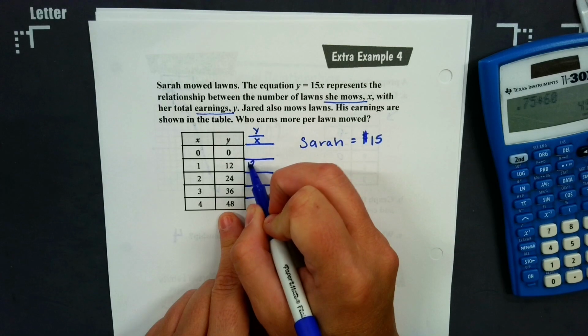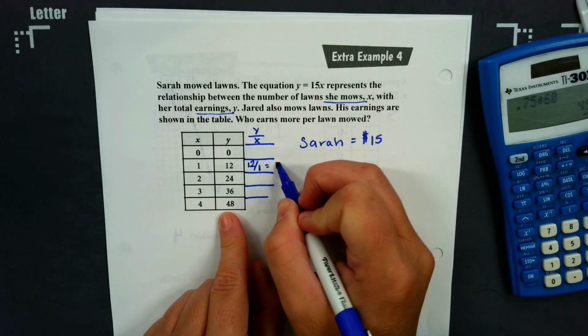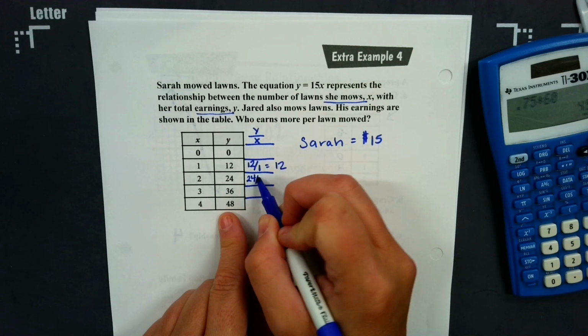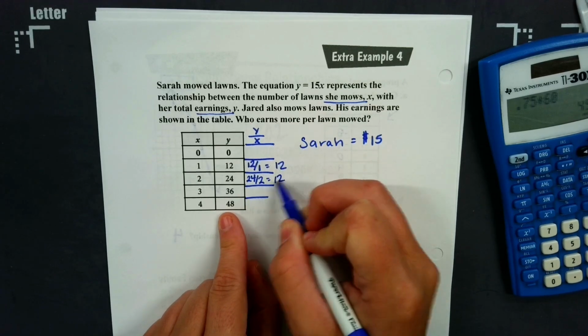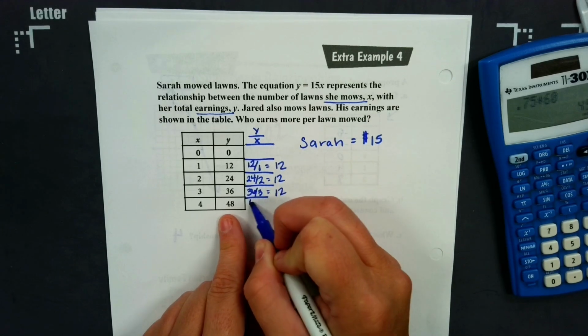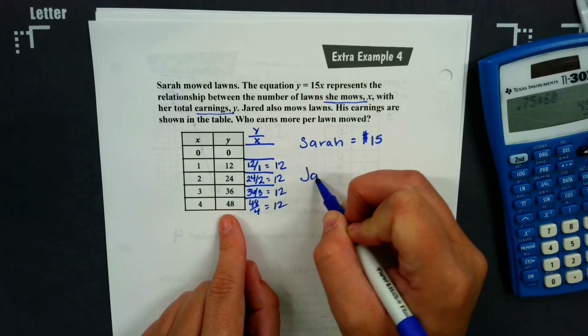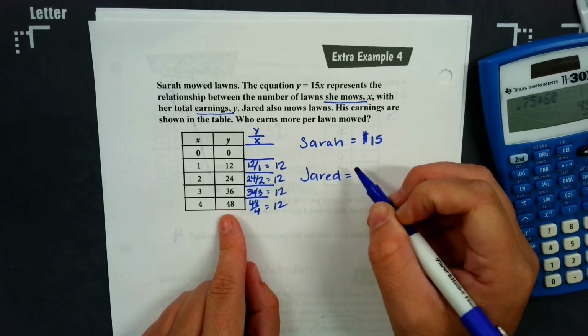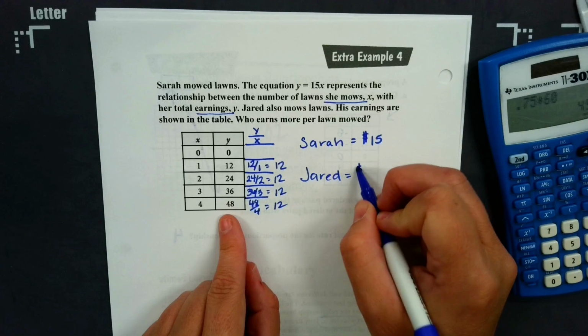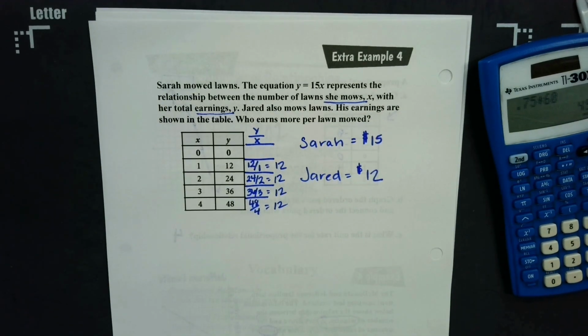I get 12 over 1. Do you agree? Which equals what? 12. 24 over 2, which equals 12. 36 over 3, which equals? And 48 over 4, which equals 12. So, how much does Jared earn per lawn? $12. Who makes more then? Who earns more per lawn? Sarah.